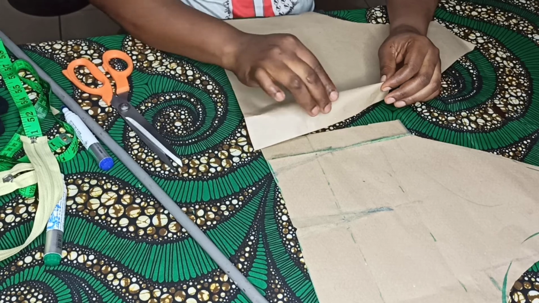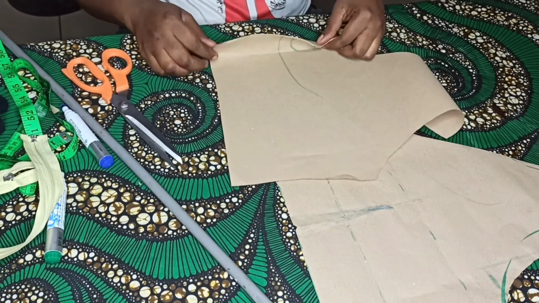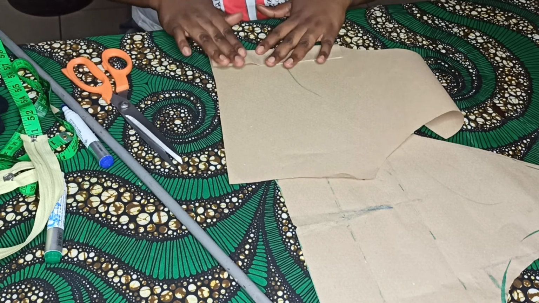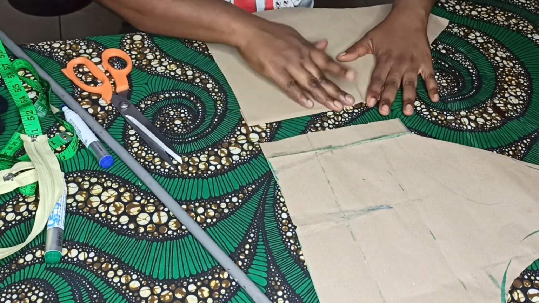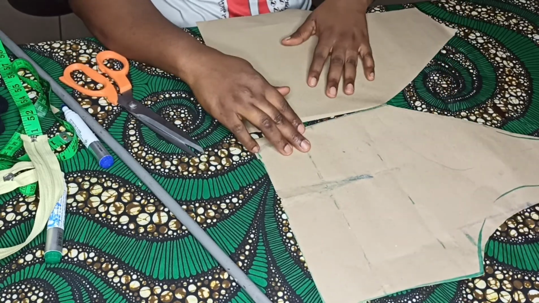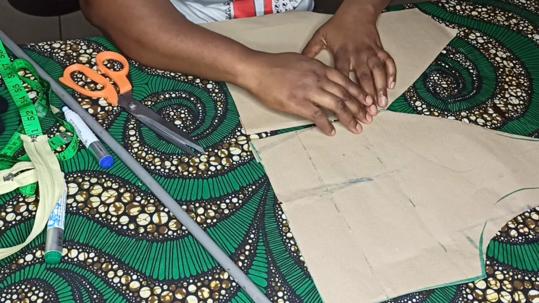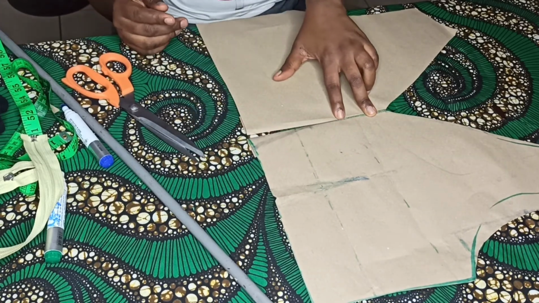What you do when you want to stitch, of course, this is going to go in. By all means, it is going in. So look at it. It's going to go in. This is going to go in too. So look at it. See what it looks like when you are done stitching. This is what it's going to look like at the back.